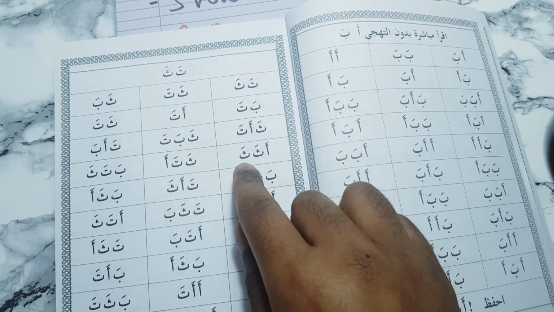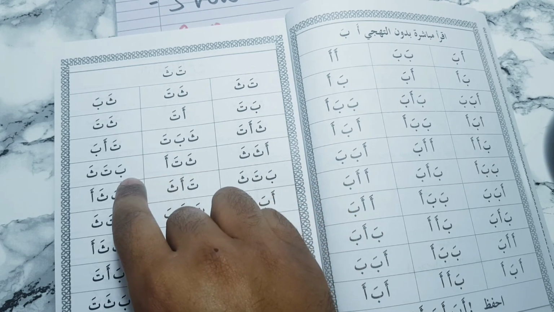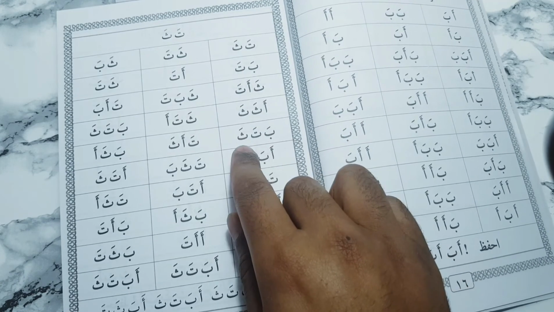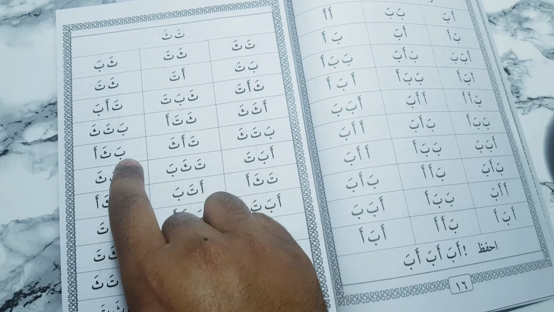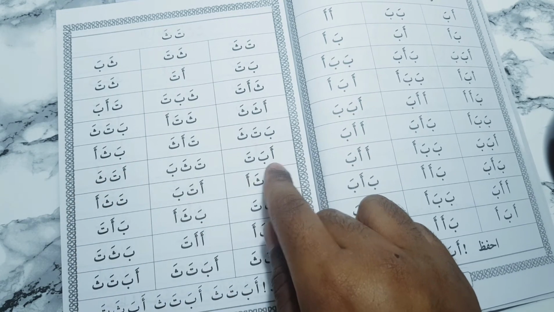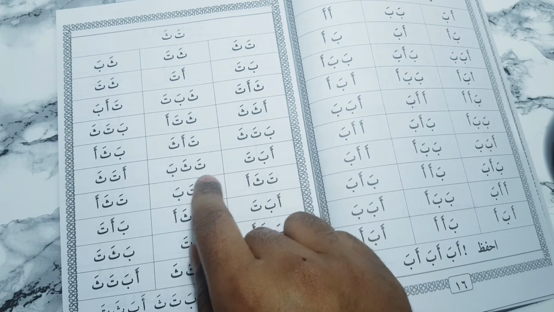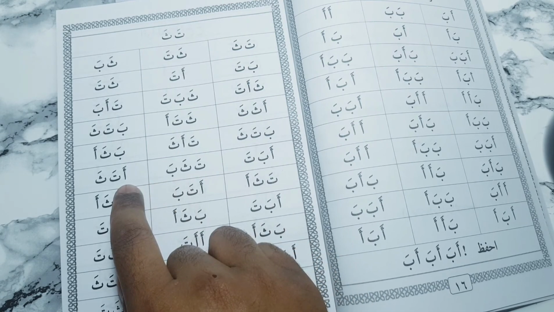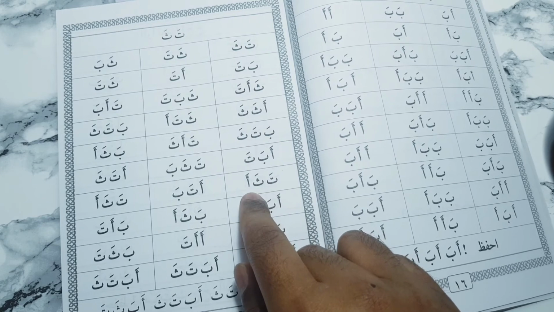A, tha, tha, tha, ta, a. Ba, ta, tha, ba, ta, tha. Ta, a, tha. Ba, tha, a. A, ba, ta. Ta, ta, tha, ba. A, ta, tha. Ta, tha, a.